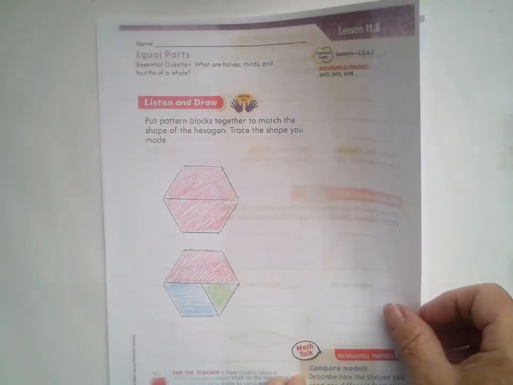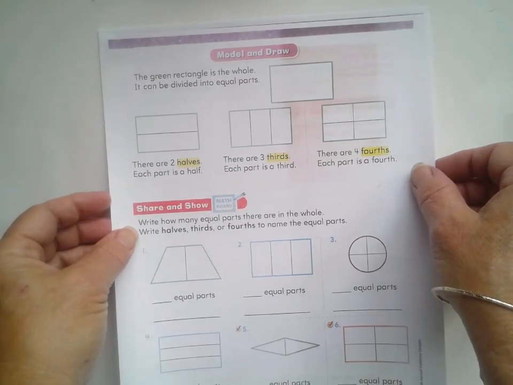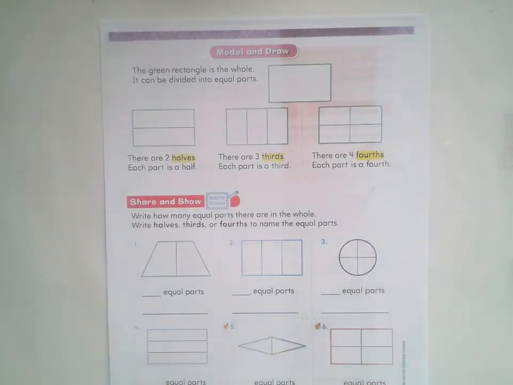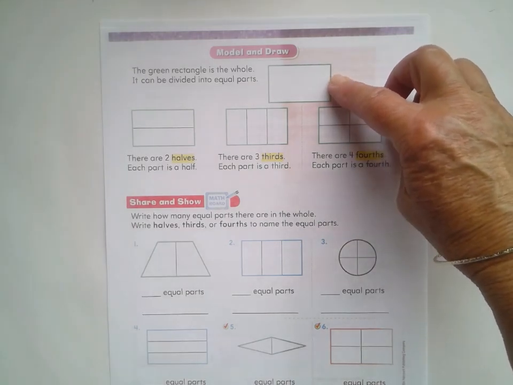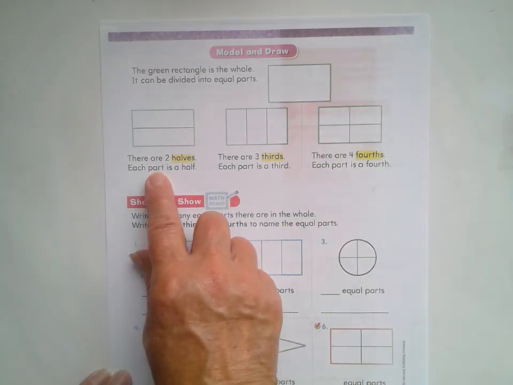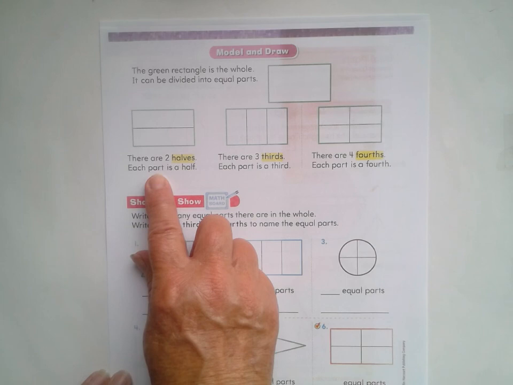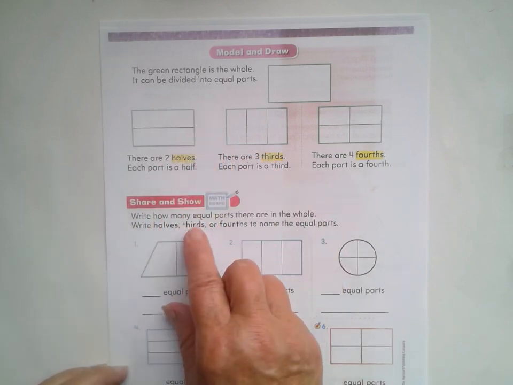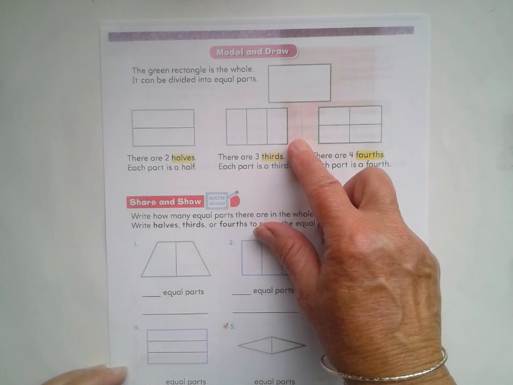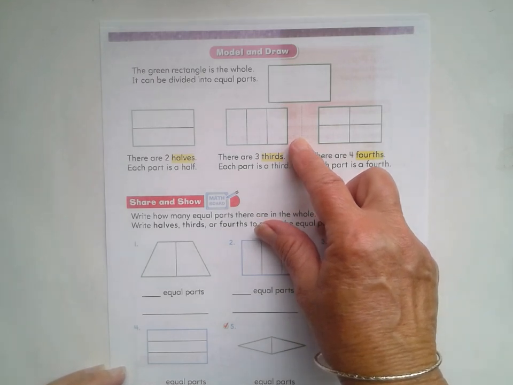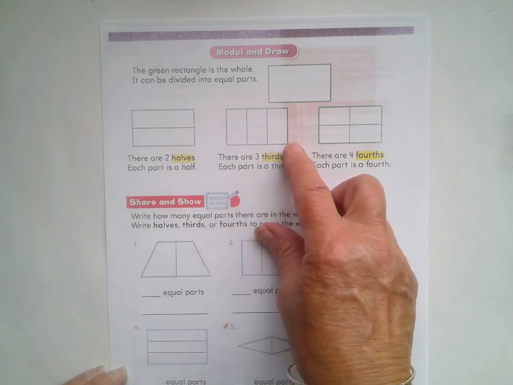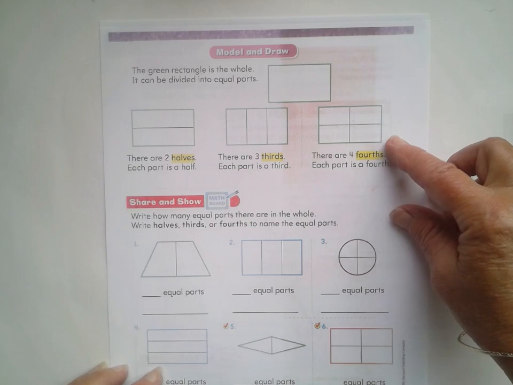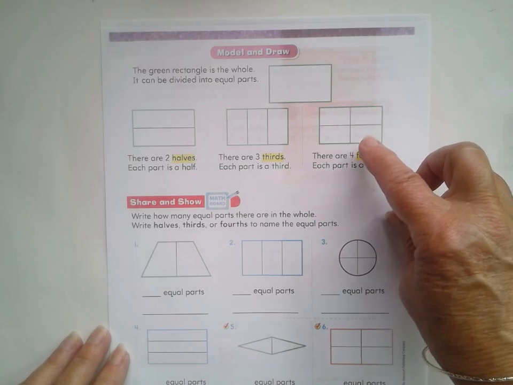Then turn your paper over to model and draw. The green rectangle is the whole. It can be divided into equal parts. There are 2 halves. Each part is a half. So because there are 2 parts, we call those halves. There are 3 thirds. Each part is a third. I've taken this rectangle and they've divided it into 3 equal parts. Those are thirds. And there are 4 fourths. Each part is a fourth. And there are 4 parts.